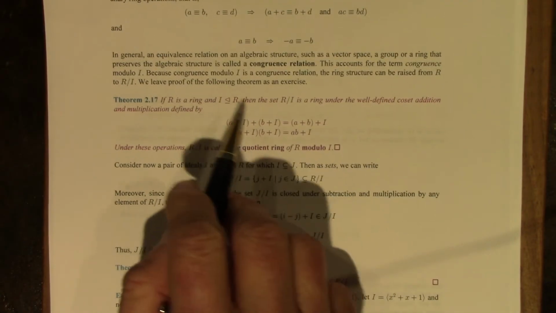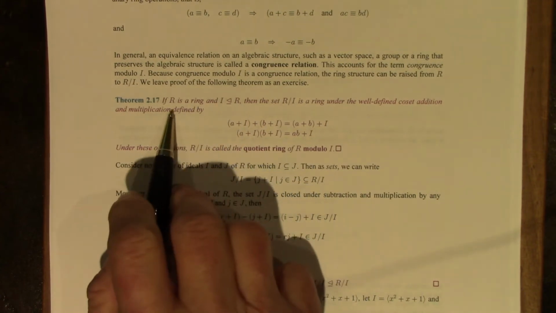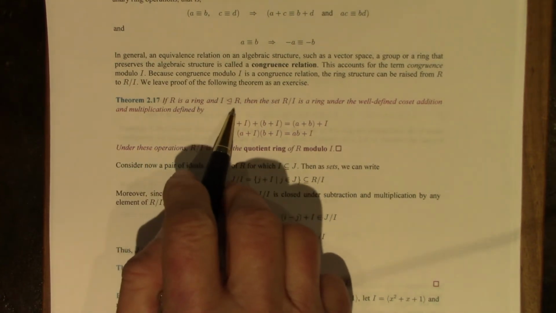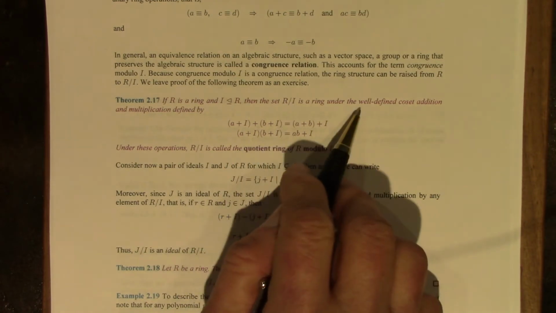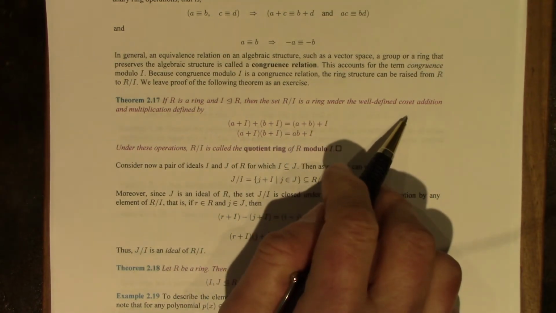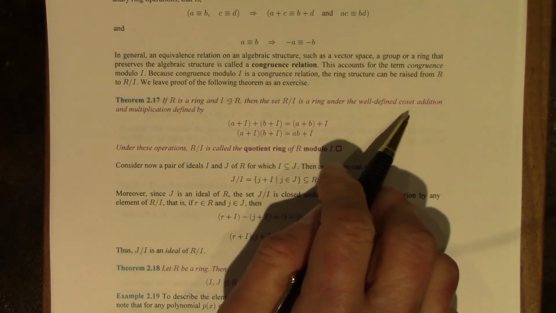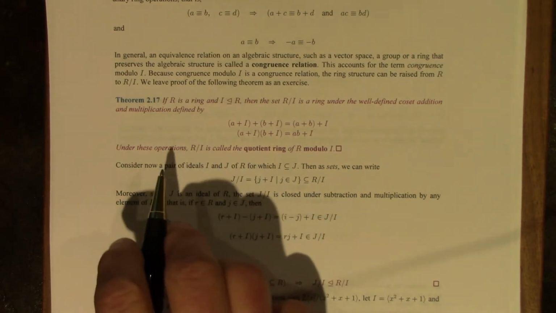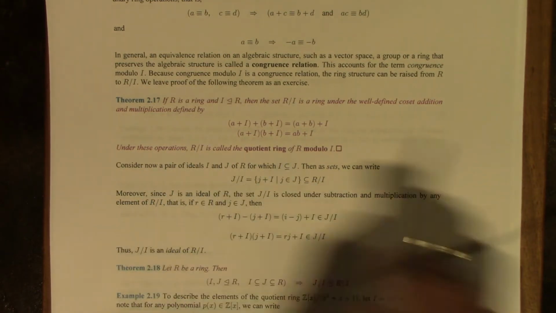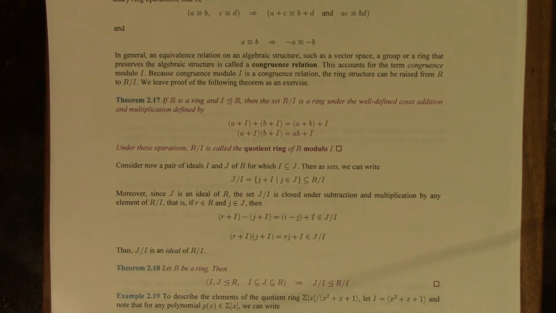So I'm leaving proof of the following for you. If R is a ring and I is an ideal of R, then the set R mod I is a ring under the well-defined, and that's something that needs to be checked, coset addition and multiplication. Under these operations, R mod I is called the quotient ring of R modulo I.